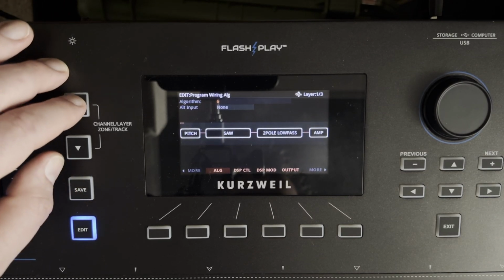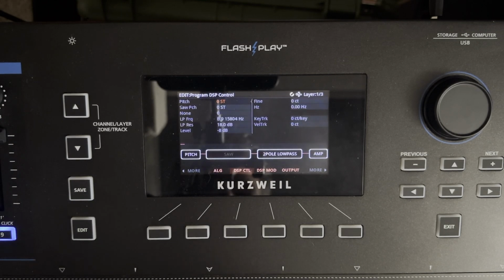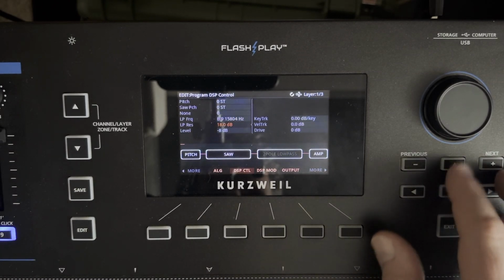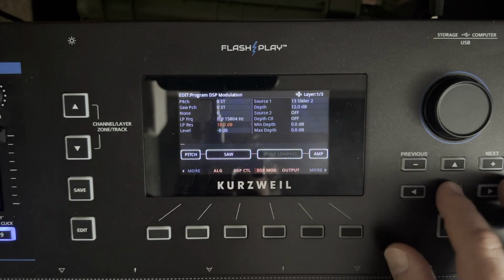So it has 3 layers. Each layer is the same. It's got a sawtooth going into a 2-pole filter. Sounds like that filter is being modified by an envelope. Yep, an envelope.